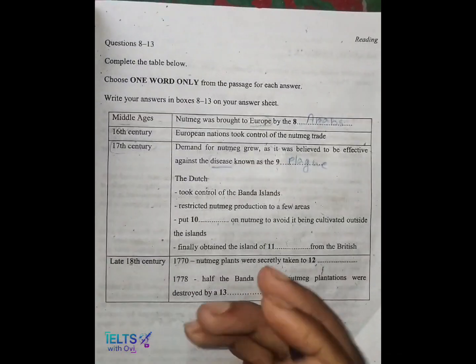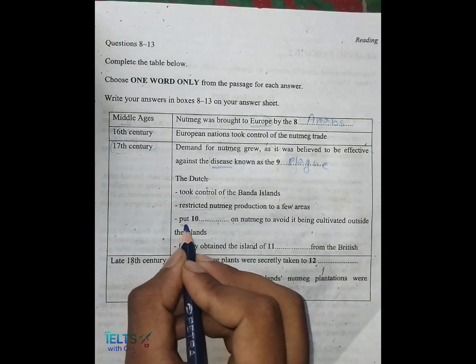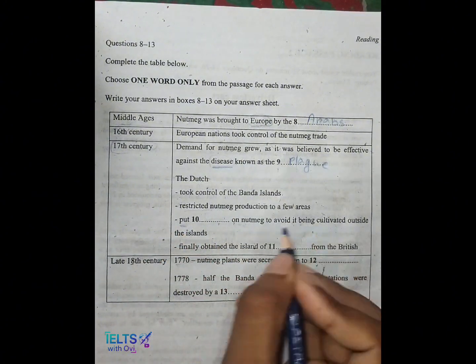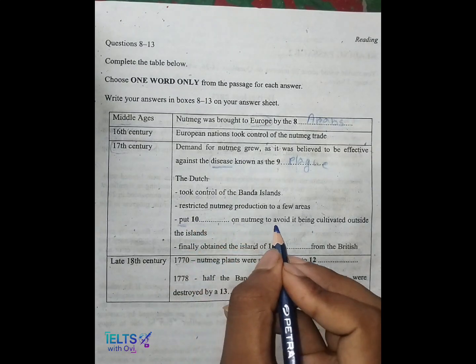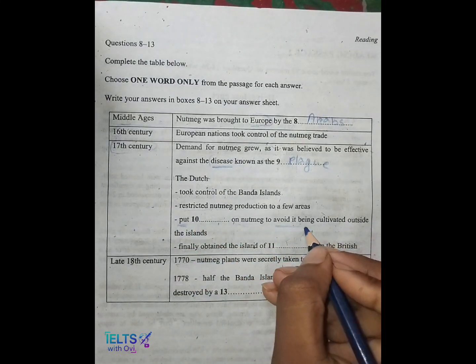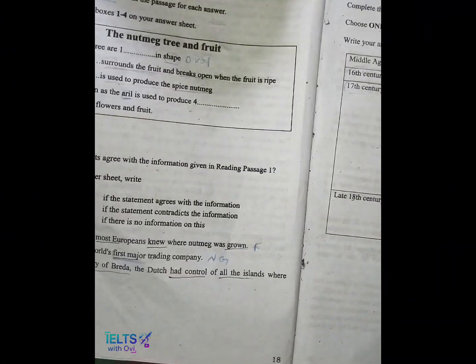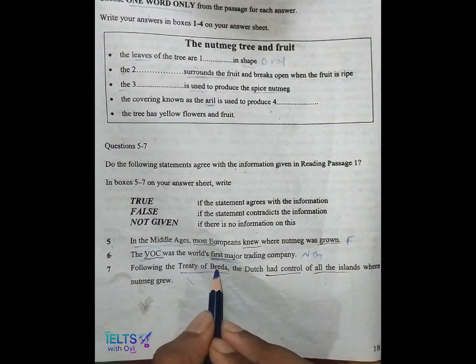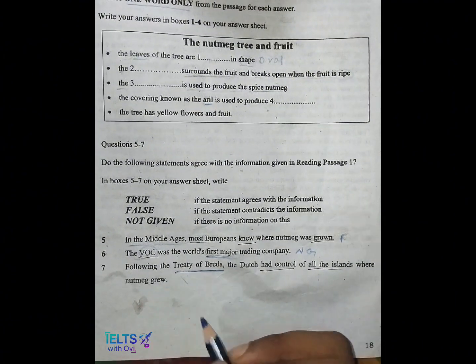So our next target is the Dutch control in the islands. Something is put on nutmeg to avoid it being cultivated, meaning something was used to stop the cultivation of nutmeg. Our next target was this. Following the Dutch, is our clue word or keyword, that has control over the islands where nutmeg grows. And here, something is put on nutmeg.